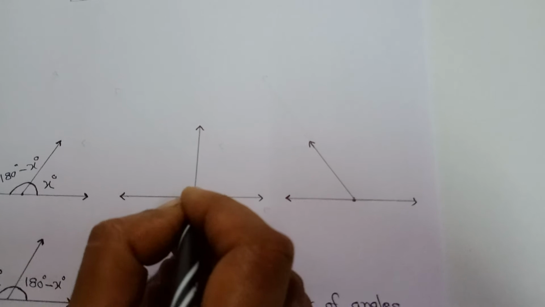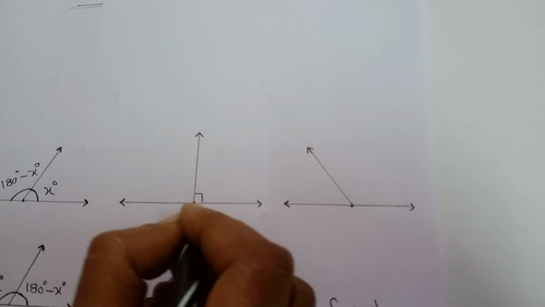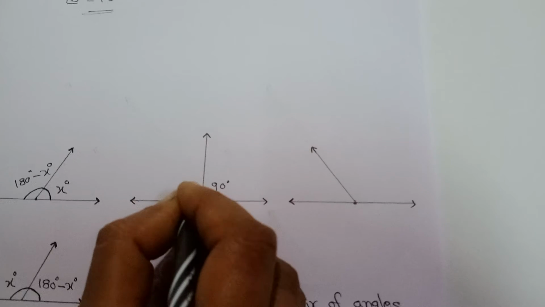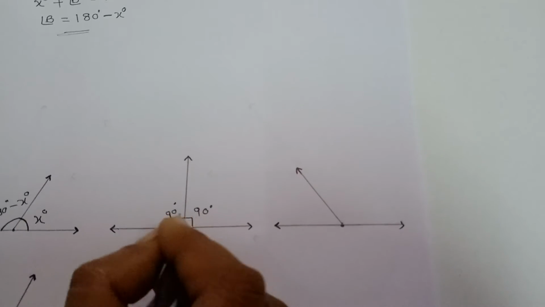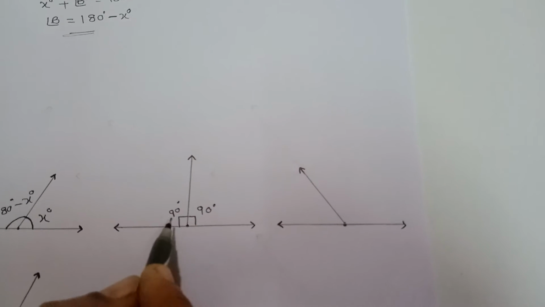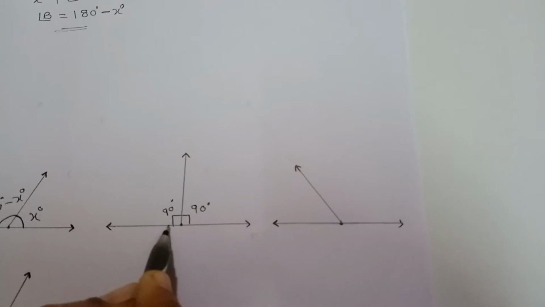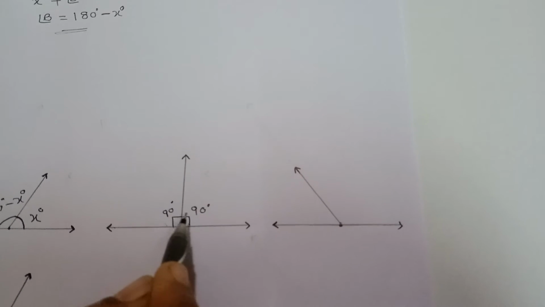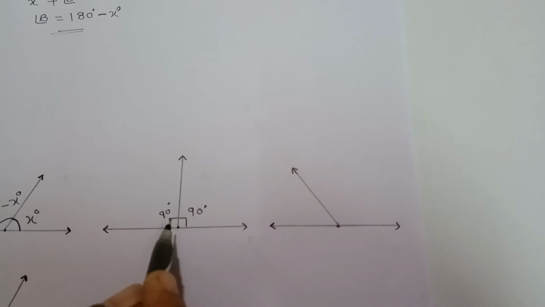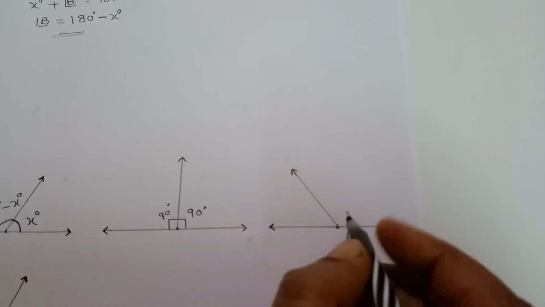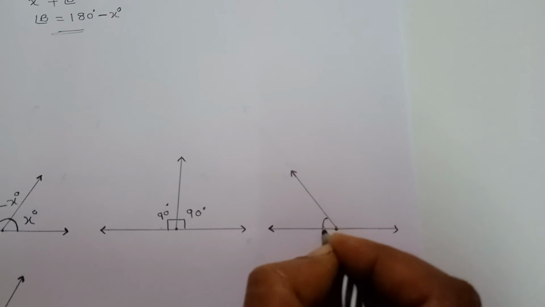Here, this is L shape, 90 degrees and 90 degrees. 90, 90 are supplementary pair of angles. Why? Because 90 plus 90 we got 180 degrees. That's why 90, 90 are supplementary pair of angles to each other. Okay. Another example.